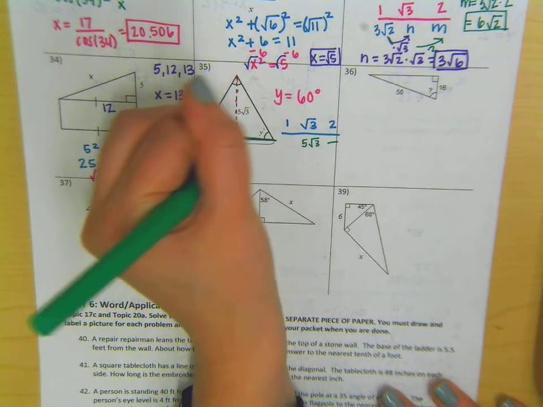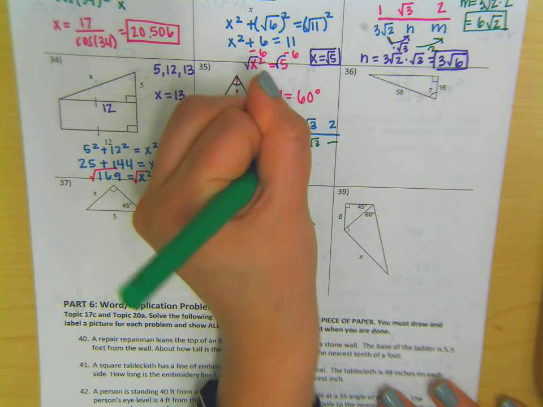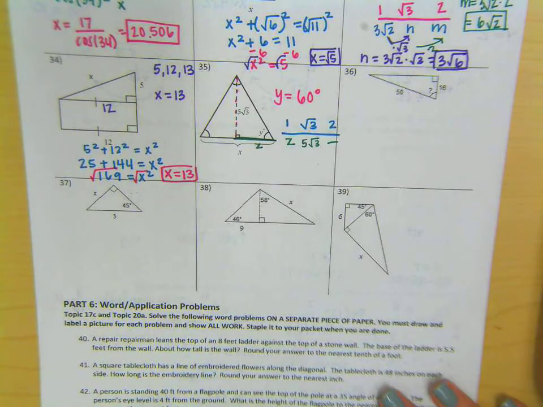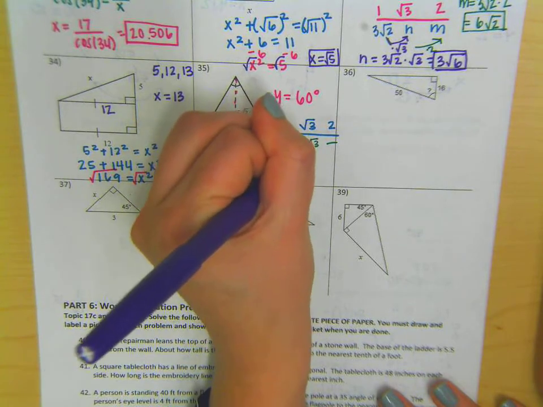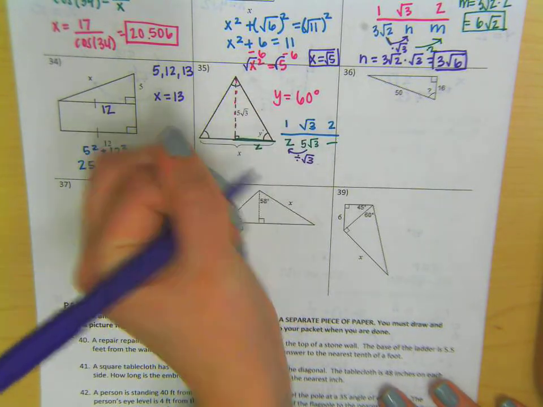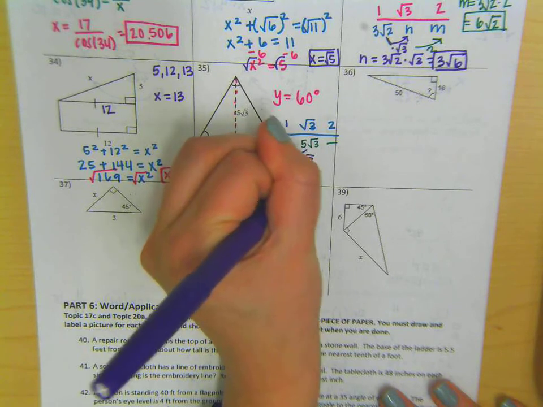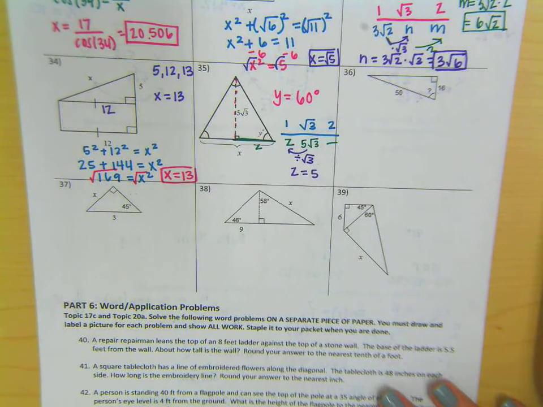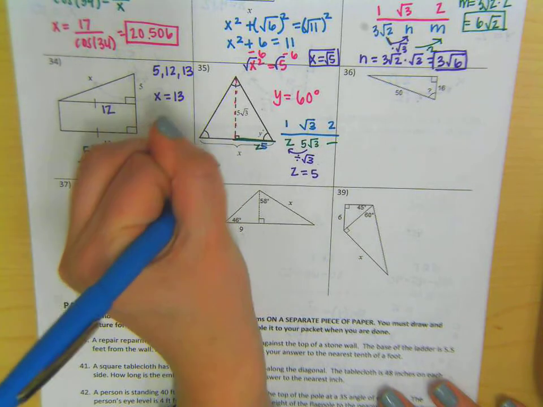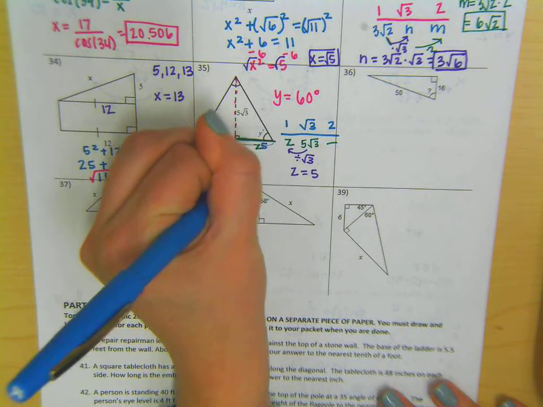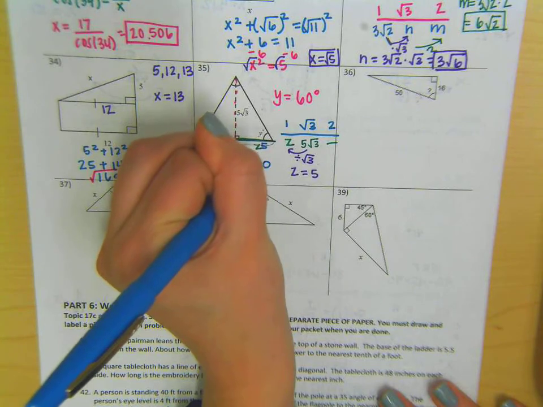So I'm going to just say z for this one for now. Alright, in order to get that, we're going backwards, which means we need to divide by the square root of 3, which means z is 5. But that doesn't mean x is 5, because that's only half. In order to get x, we need to multiply that by 2, which means x is 10.